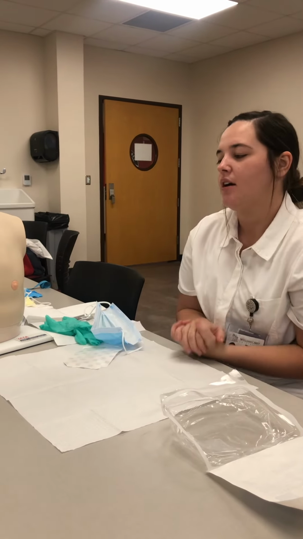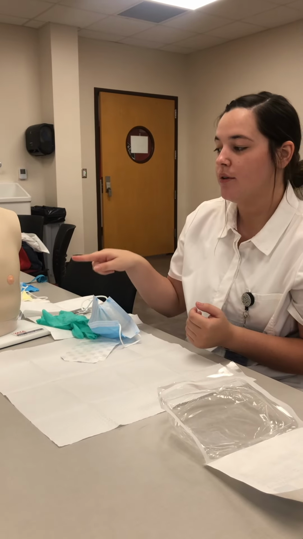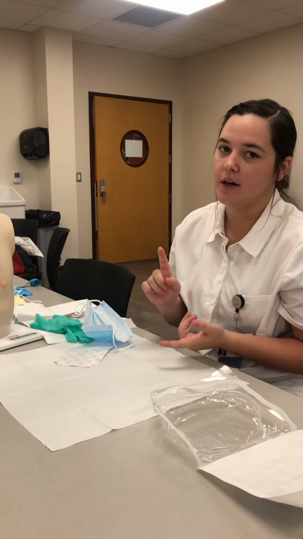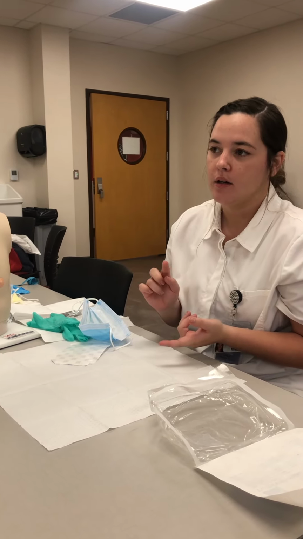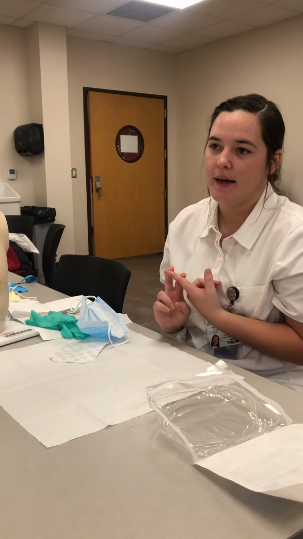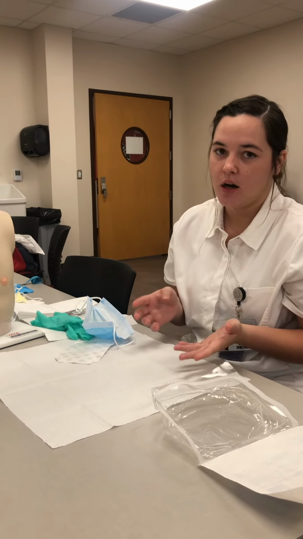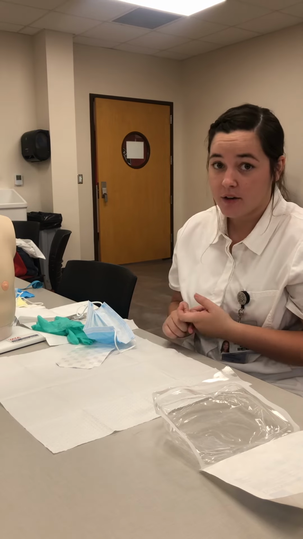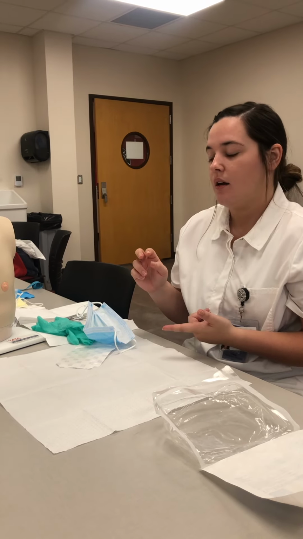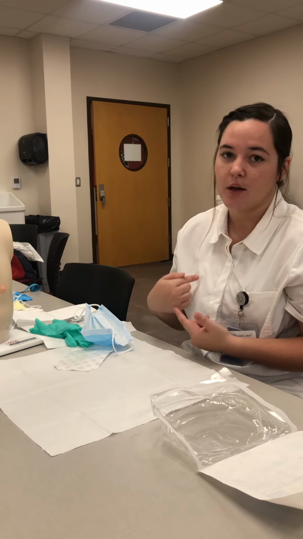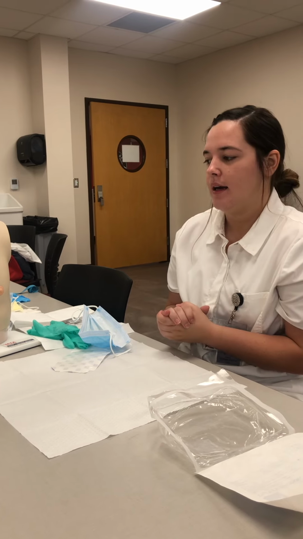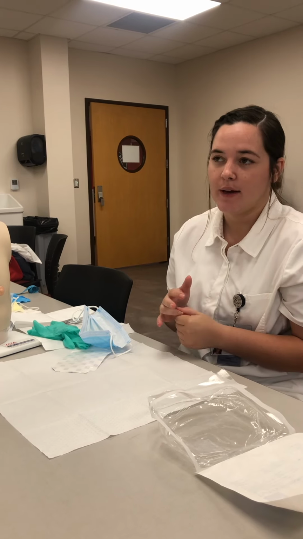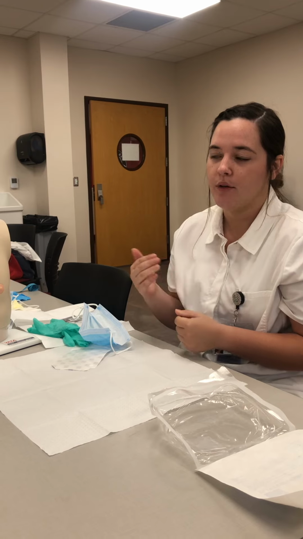And now we're going to label the dressing with our initials, the time, date, and how the patient tolerated it. We're going to document how the patient tolerated it, the time, the date, where it's located, and the assessment findings that we had of how the wound looked.